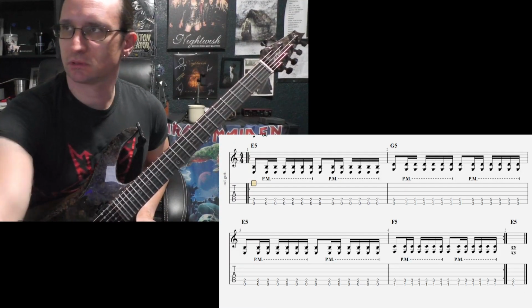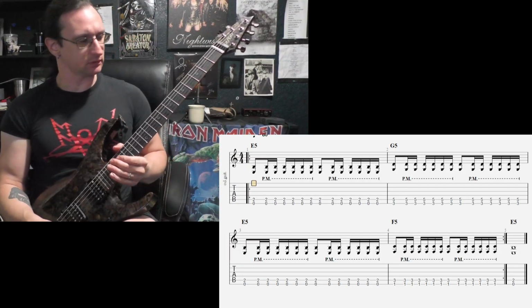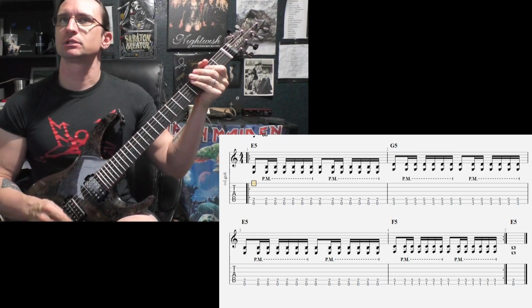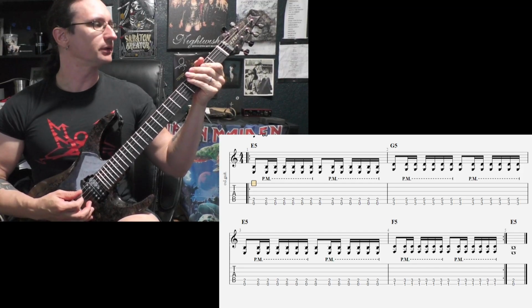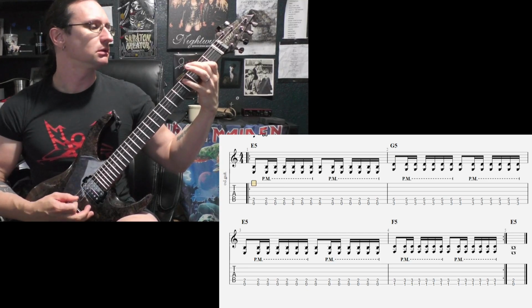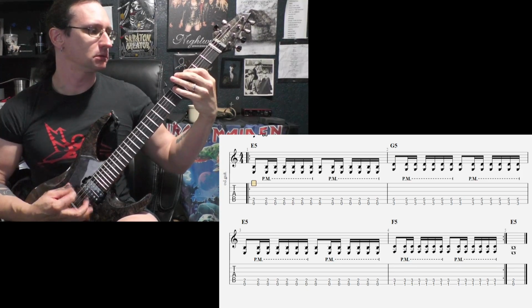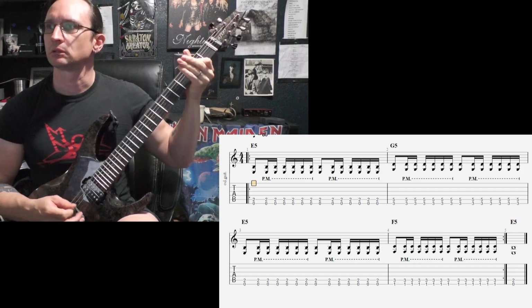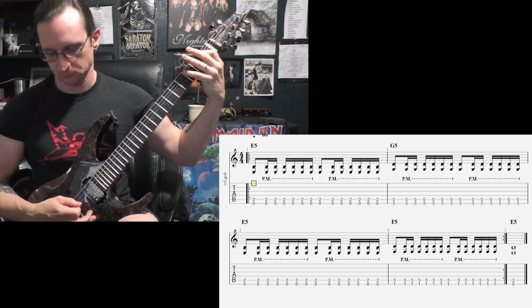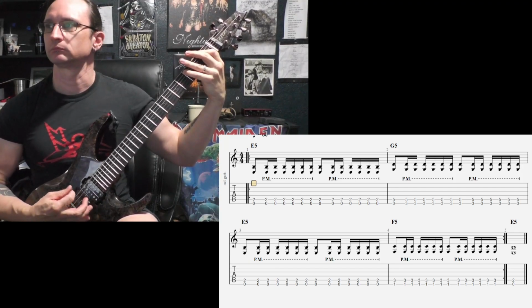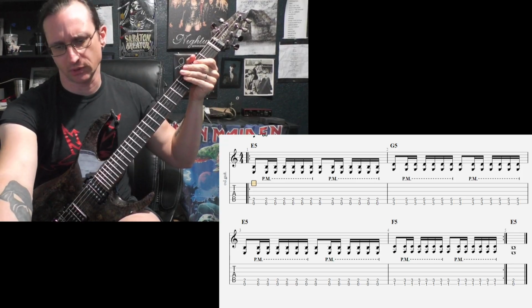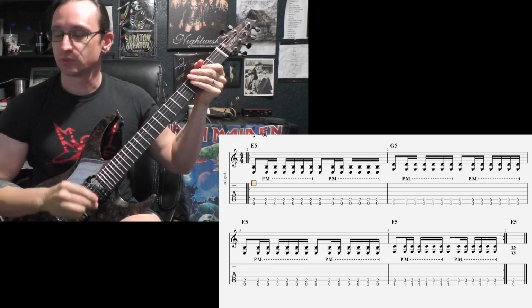Right, number one, a little bit of gallop, a little bit of straight 16th notes. Here we go, 60. 1, 2, 3, 4. No, 100. 1, 2, 3, 4.